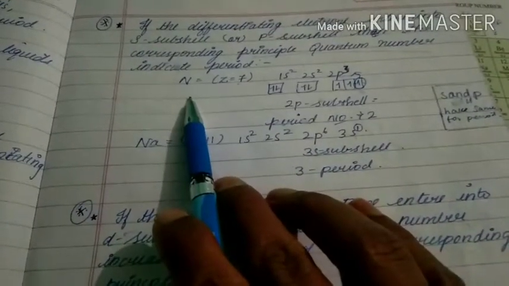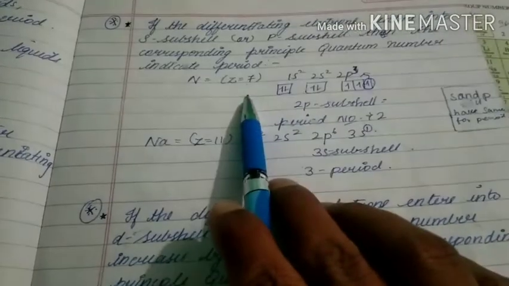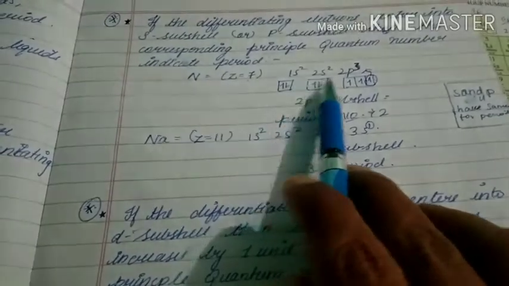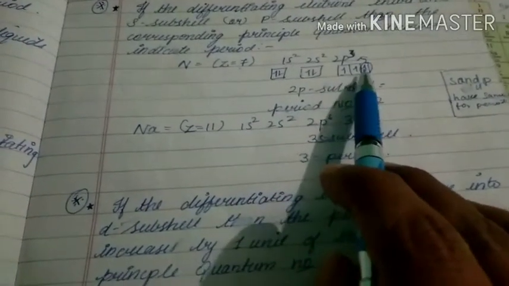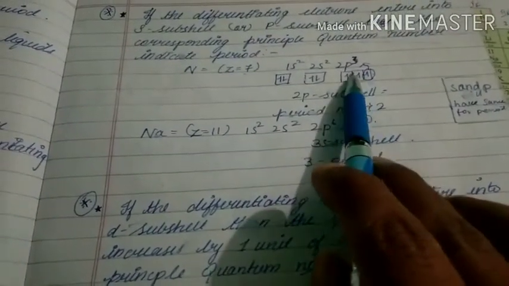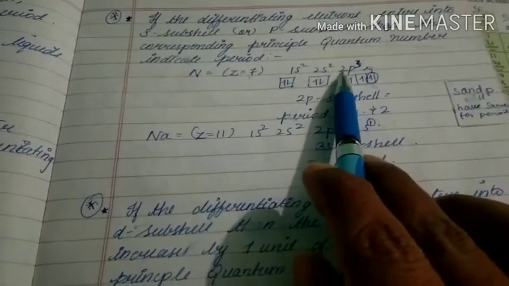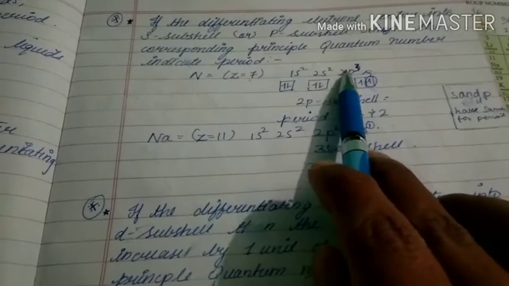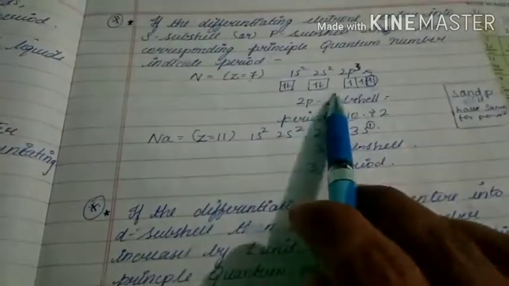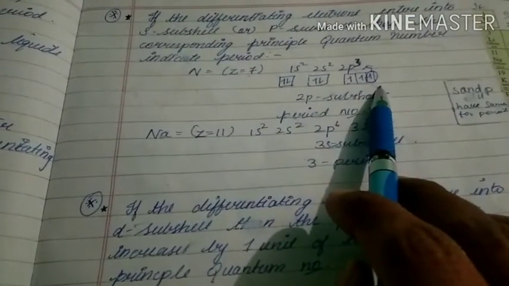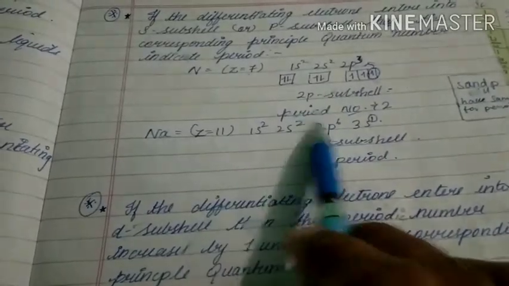For example, take nitrogen. Nitrogen has atomic number 7, and its electronic configuration is 1s2, 2s2, 2p3. In this case, the differentiating electron enters into the p subshell. Here the principal quantum number is 2, so nitrogen is present in the second period. Period number is 2.